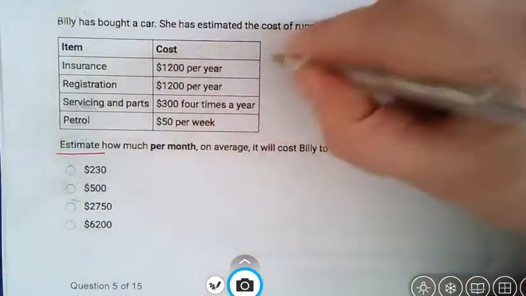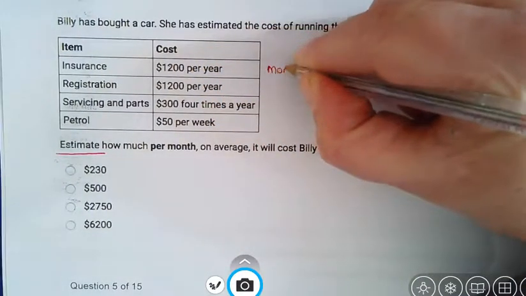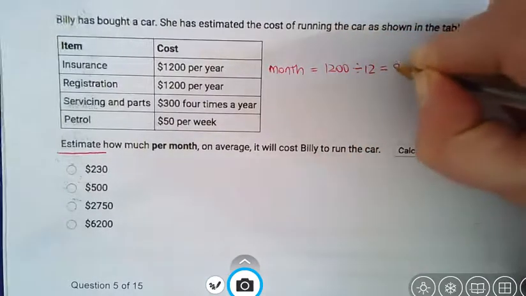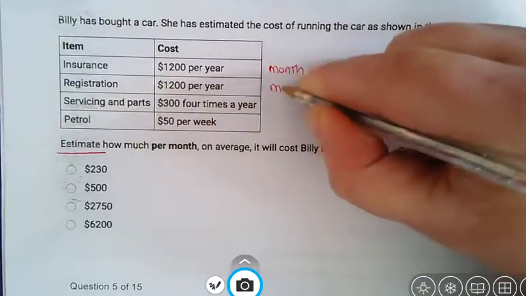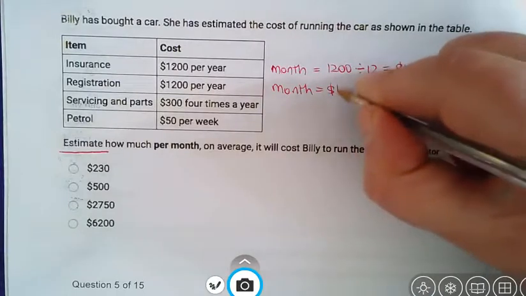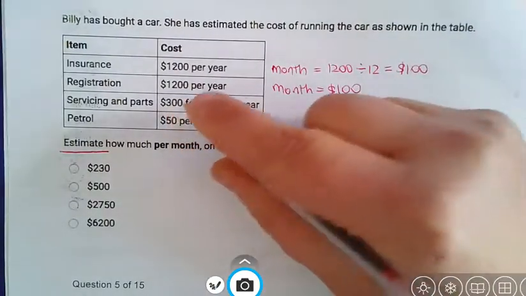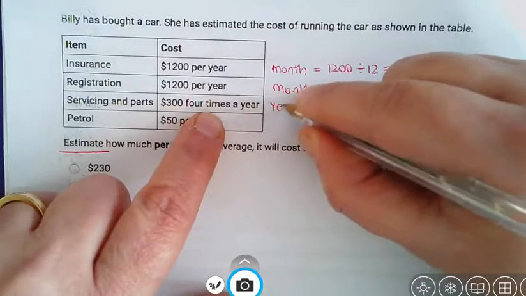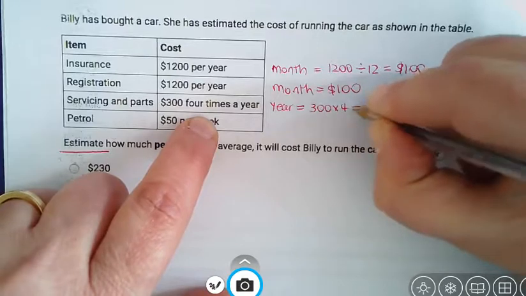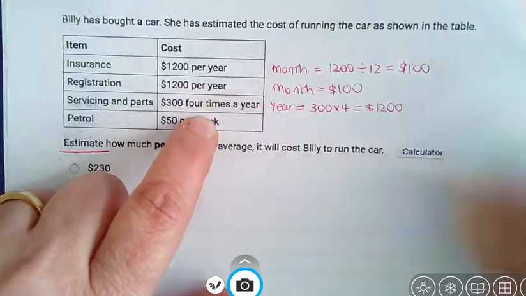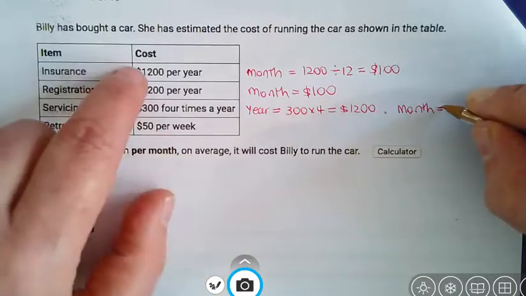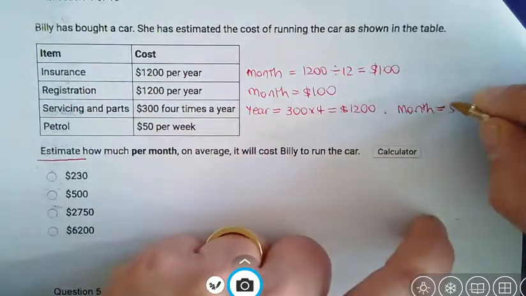Now, if you're paying $1,200 a year, to get the cost for 1 month, it's $1,200 divided by 12, which is $100. Same with the registration. It's exactly the same. $1,200 divided by 12, $100. Now, the servicing and parts for the year, it's $300, and you're paying that four times a year. So it's 300 times 4, which is $1,200 for the year. But for the month, it's just the same as the others. If it's $1,200 for a year, it's $100 for a month.